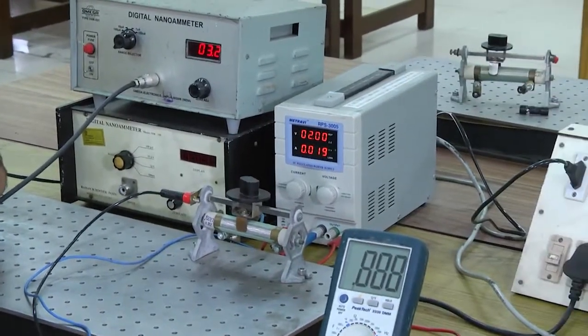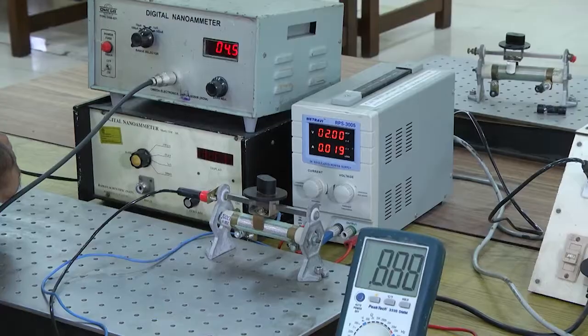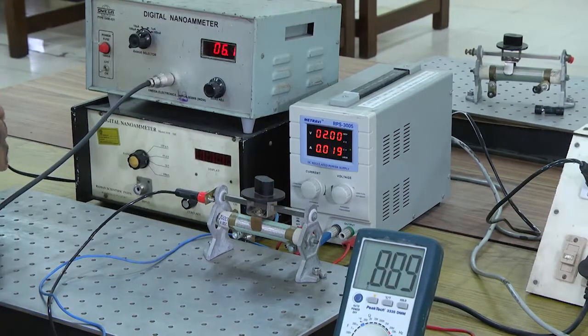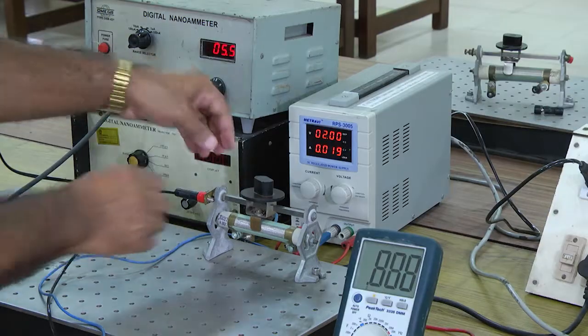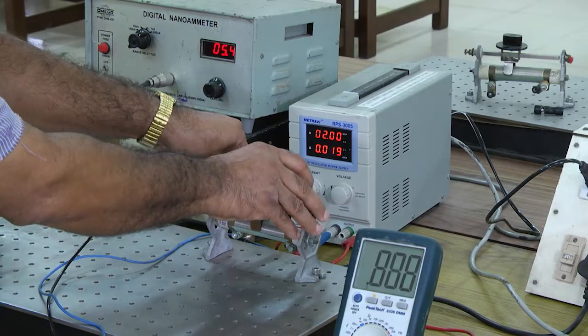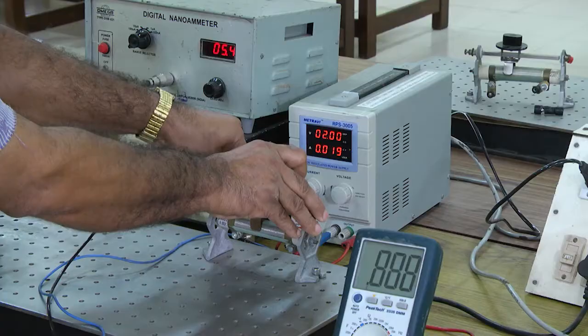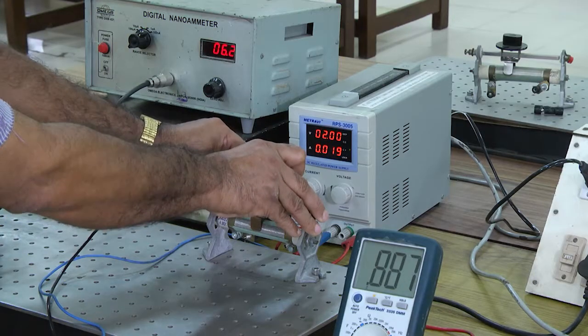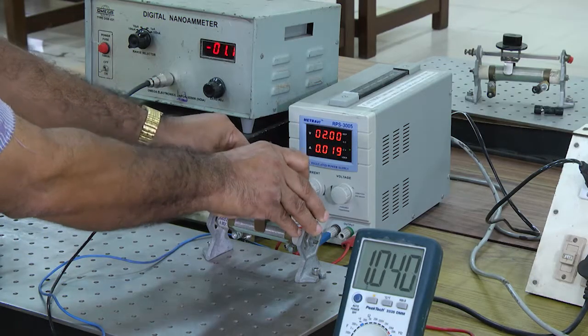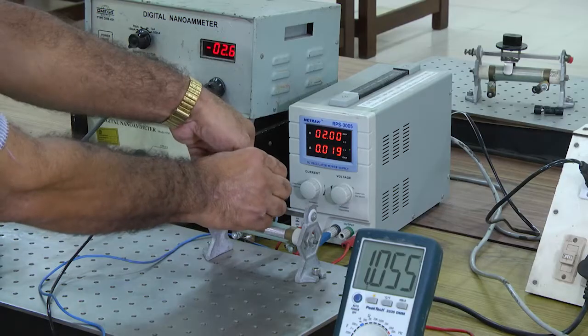If I increase the intensity, the stopping potential should not change much to make it 0.